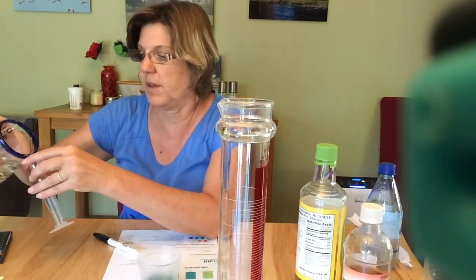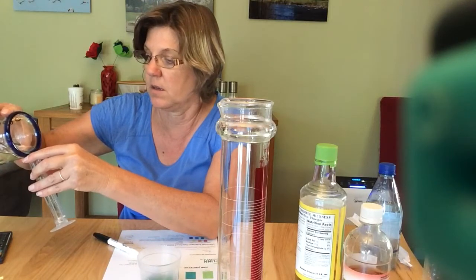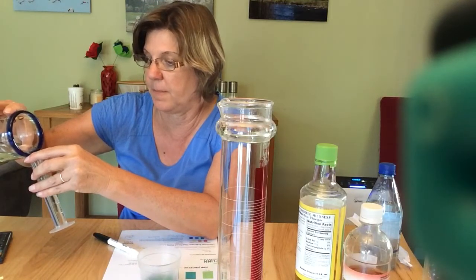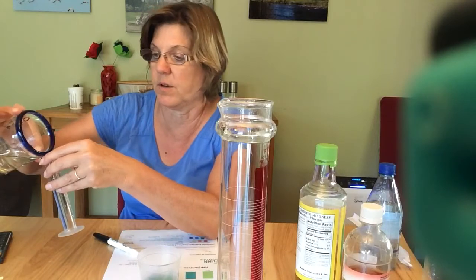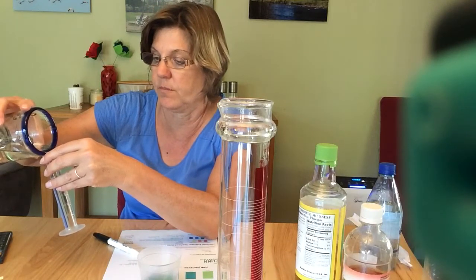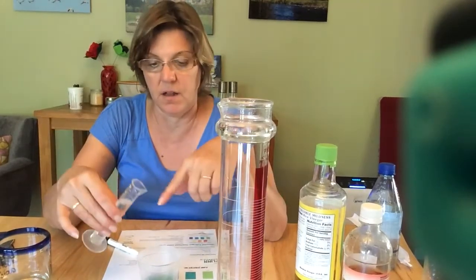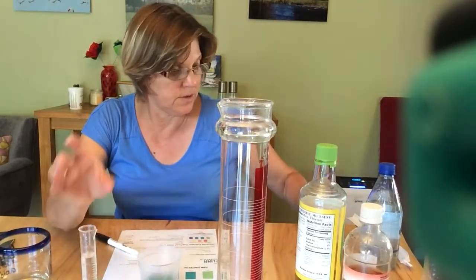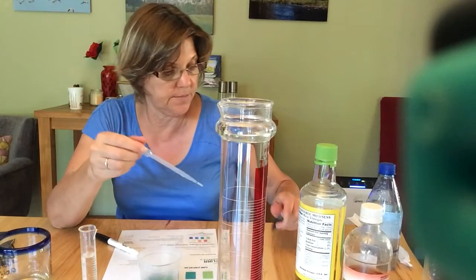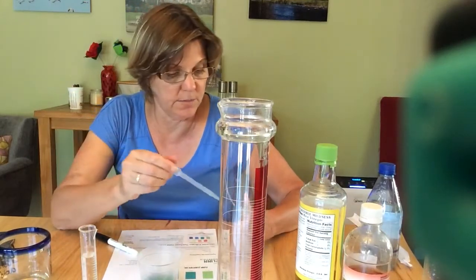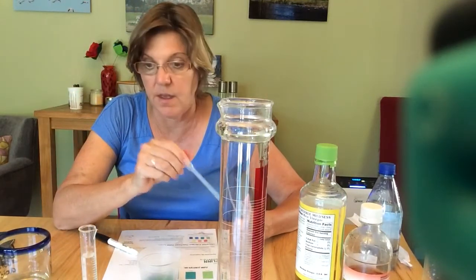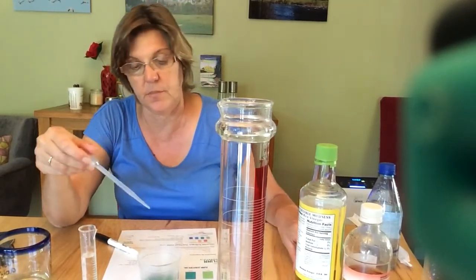So I'm going to put the acid rain in this 25 milliliter graduated cylinder. I'm going to use this pipette and add a little bit at a time, and then I'll be able to see how much I've added right on the graduated cylinder.